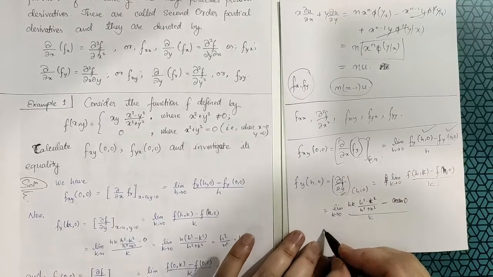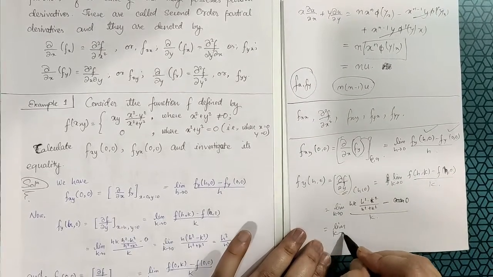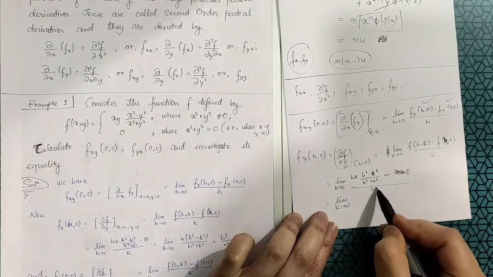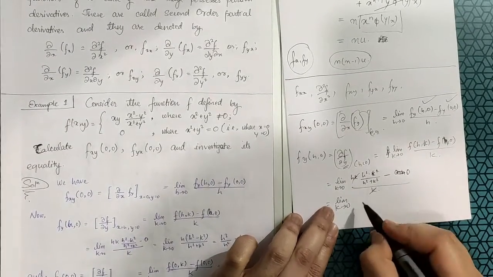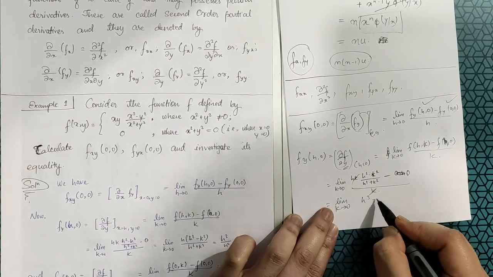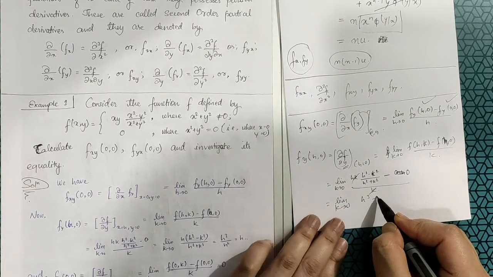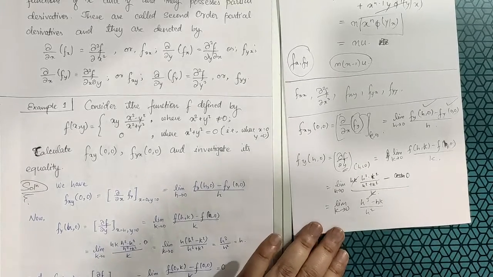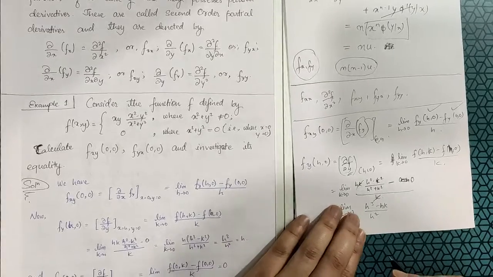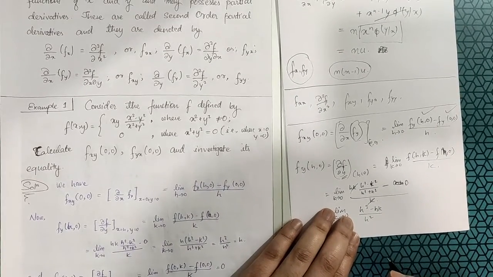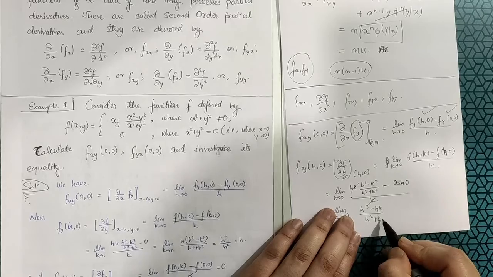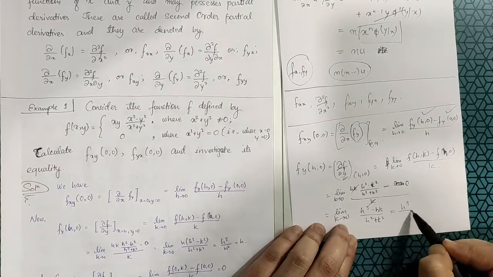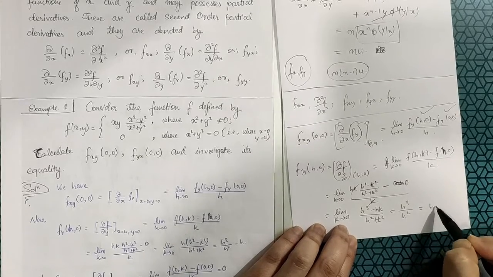So simplifying, what we get is the limit as k tends to 0, and this k and this k will cancel, and we get (h³ − hk²)/(h² + k²). But if we put the limit k tends to 0, we get h³/h², which is h.